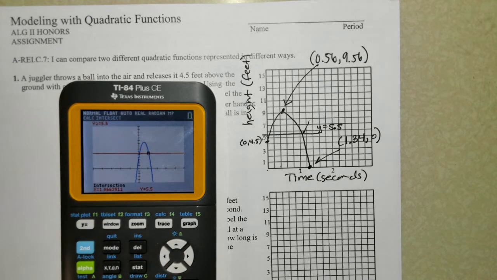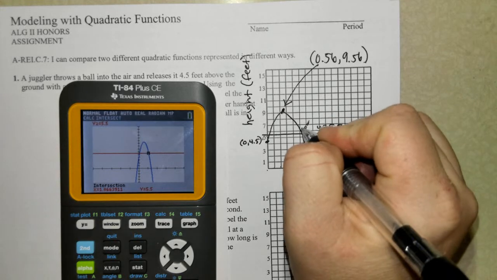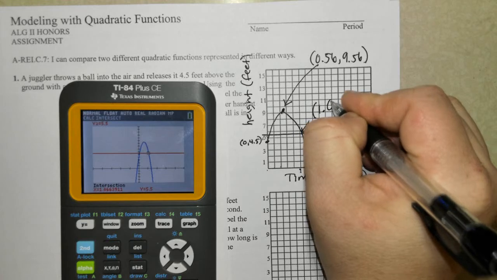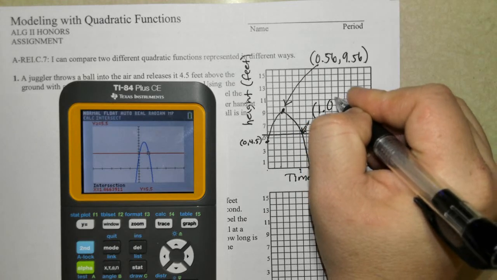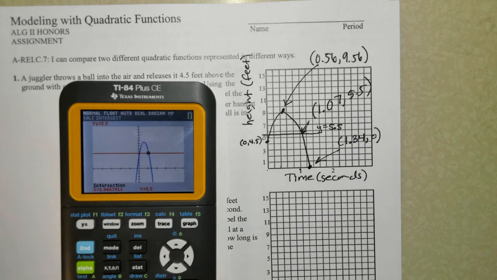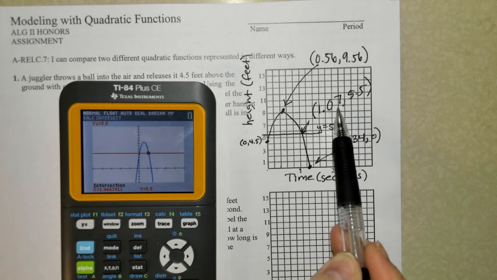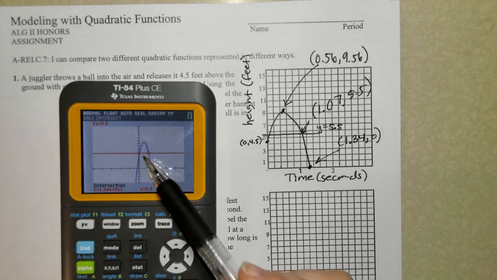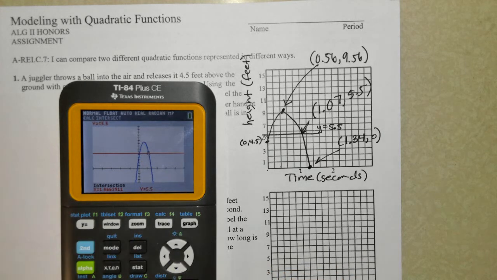Okay, rounding to the nearest, this is the key, rounding to the nearest hundredth, this would be 1.07 rounded and 5.5. So if asked how long does it take, it would take approximately 1.07 seconds for her to catch the ball with her right hand as it descends and is 5.5 feet above the ground.